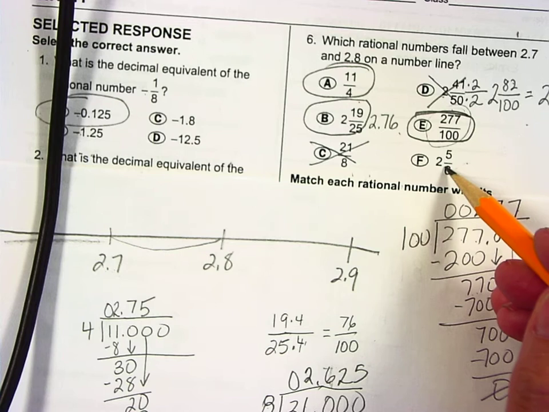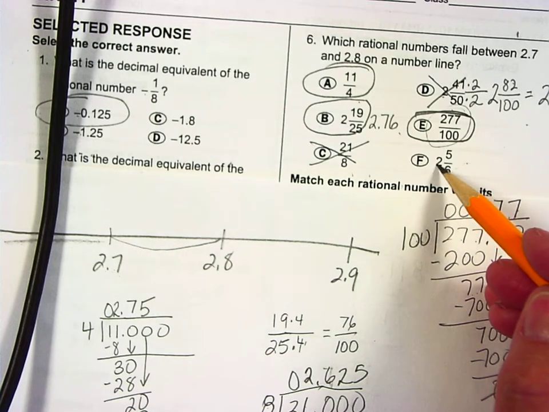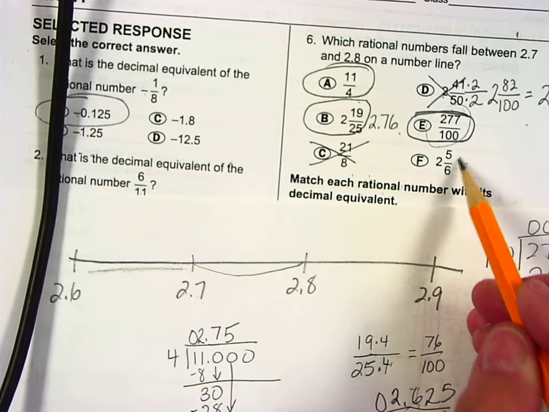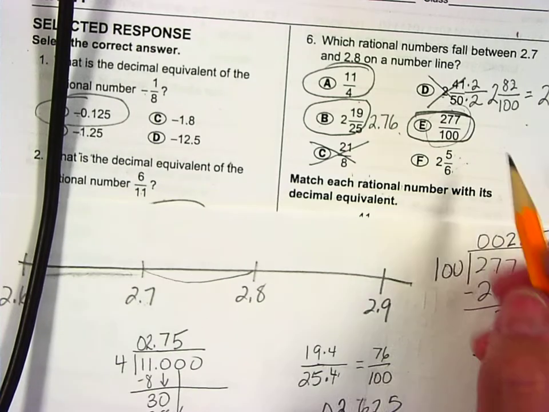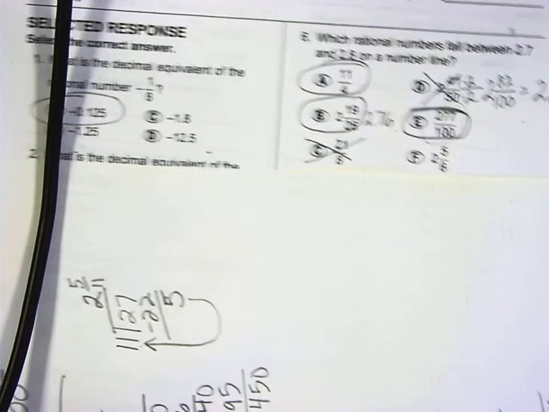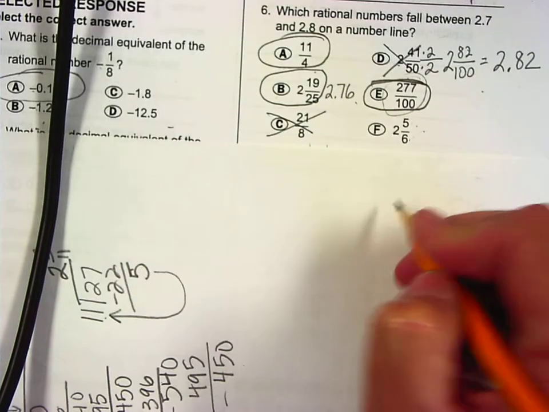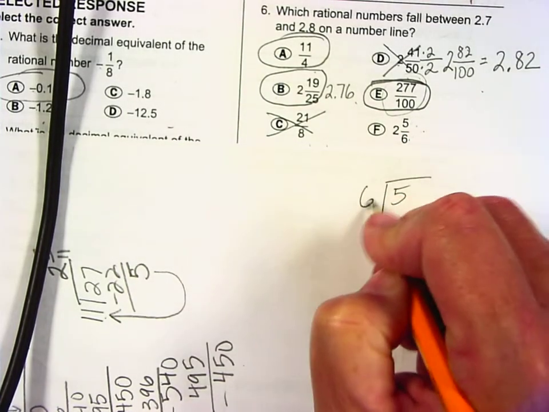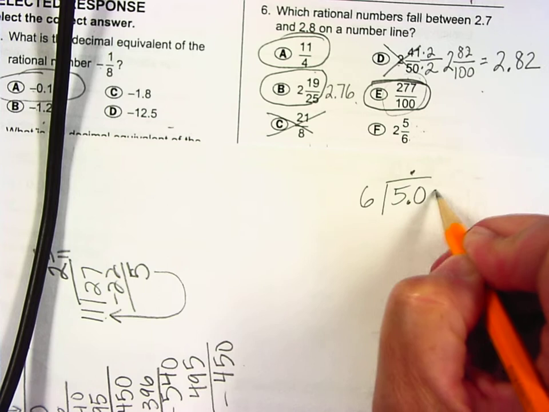Last one, 2 and 5/6. Well, there's my 2, which is my whole number. Let's T-bow 5 over 6. Let's see, running out of room here. Let's T-bow 5 over 6. Top in, bottom out, decimal.